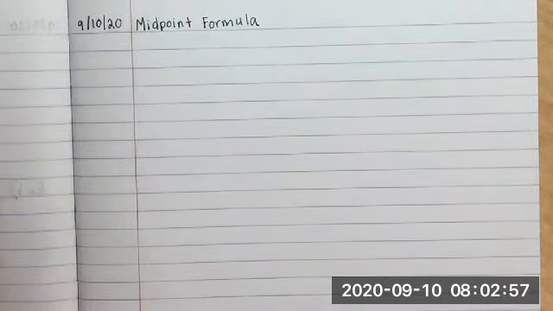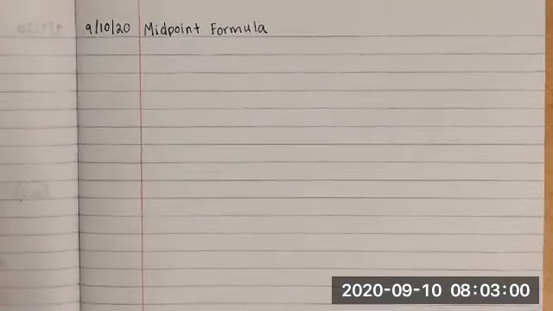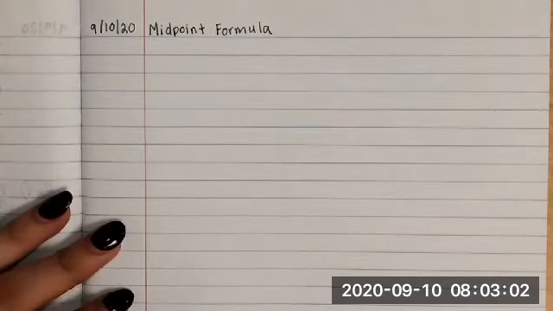Let me actually adjust the light so it doesn't bother so much.